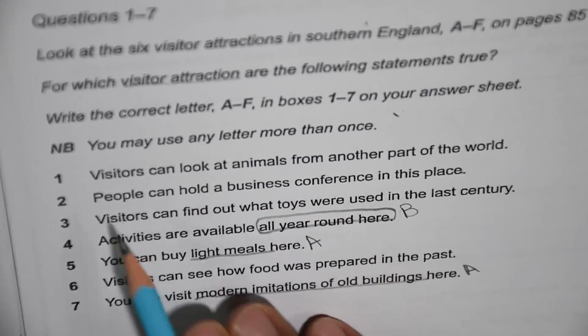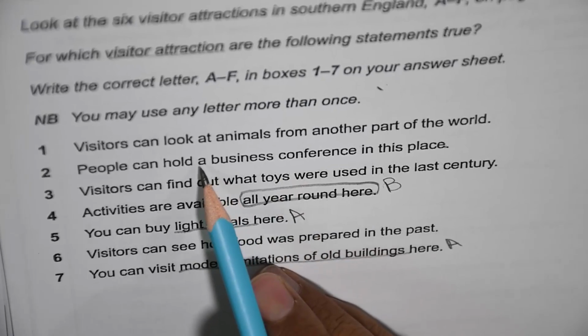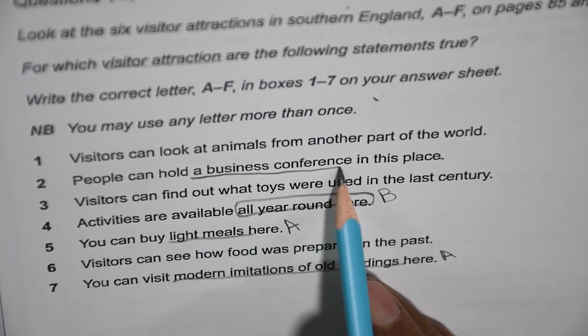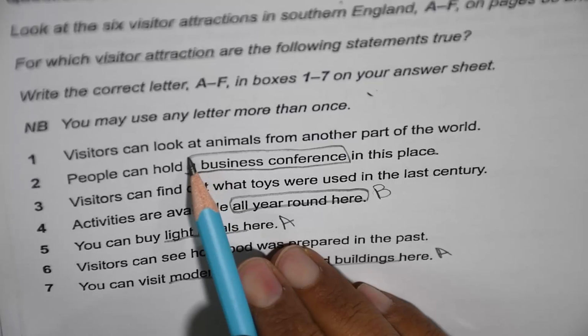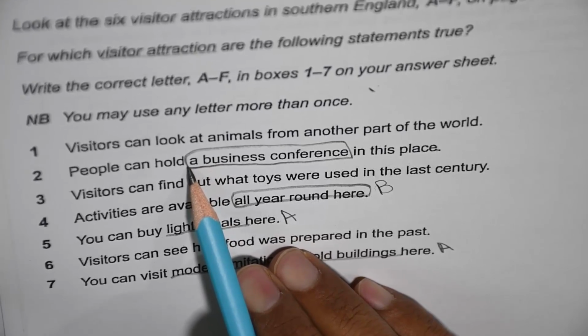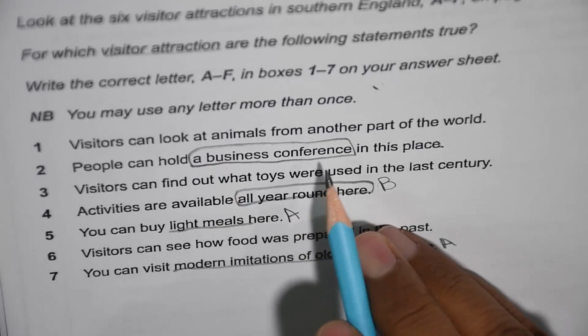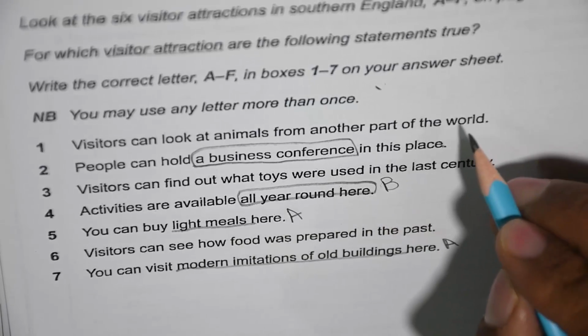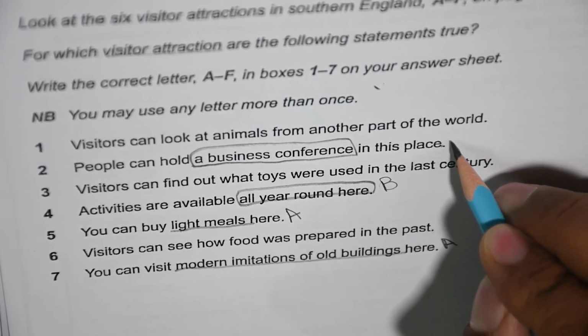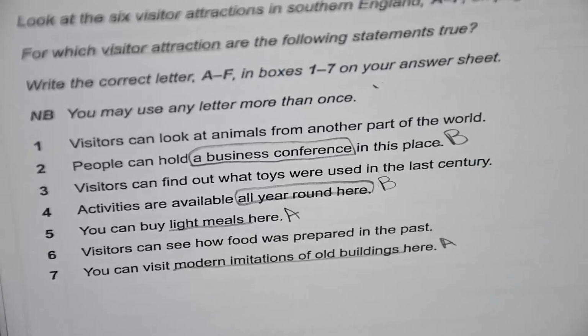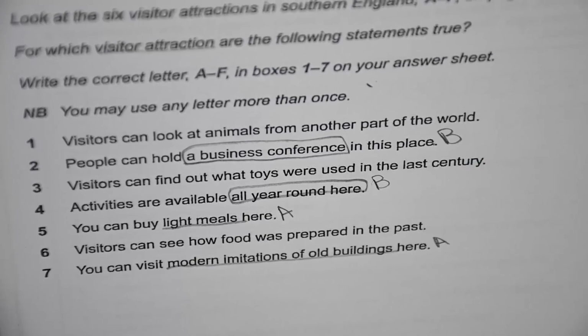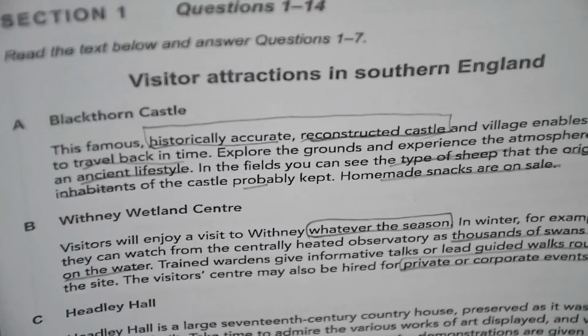Visitors can look at animals. No, people can hold a business conference. Now see the link between business conference and private corporate event. So this business conference is there. That's why we are going to select paragraph B for this as well. Clear? Okay, now let's go on.